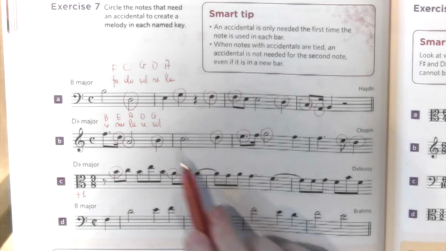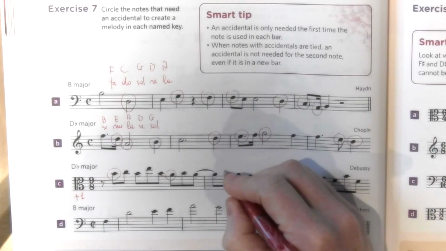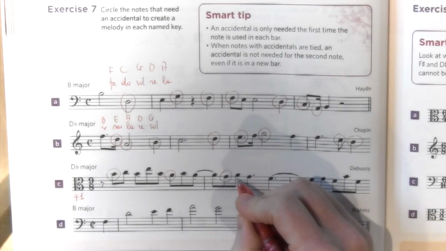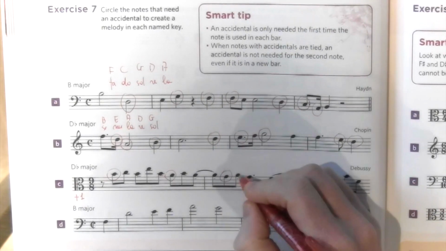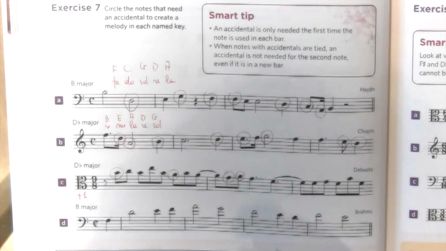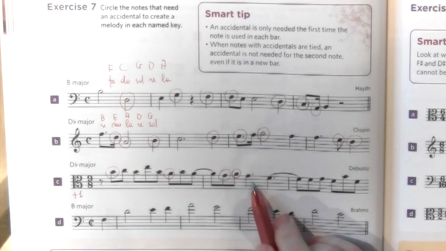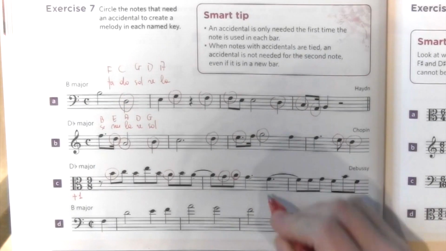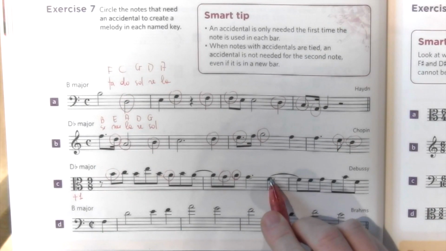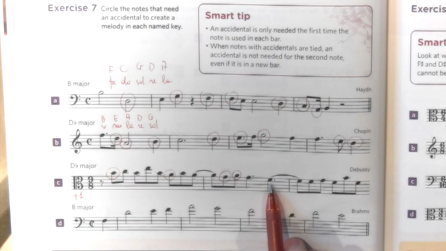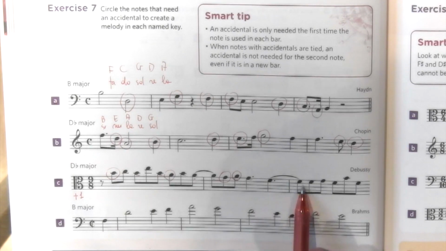Fa +1 is Sol, and Sol is one of the flats. La, this is repeated, but in this case we need to circle it. This is repeated. This is Mi +1 is Fa. Fa is not included, so we don't need to circle it.